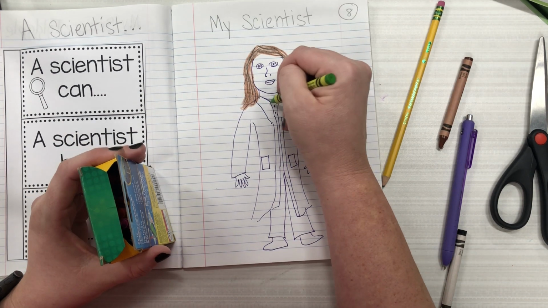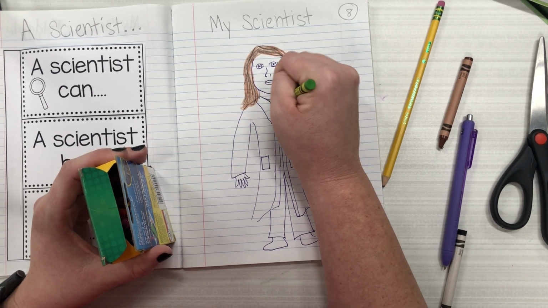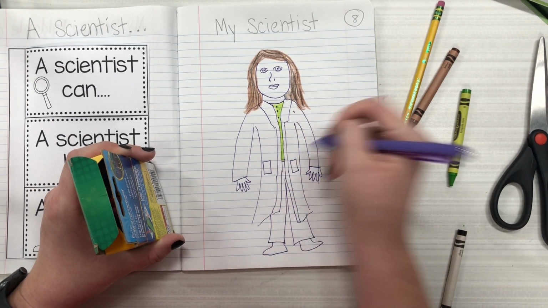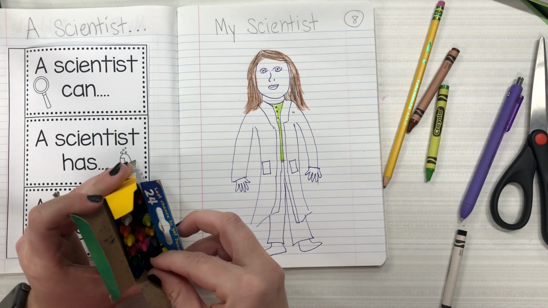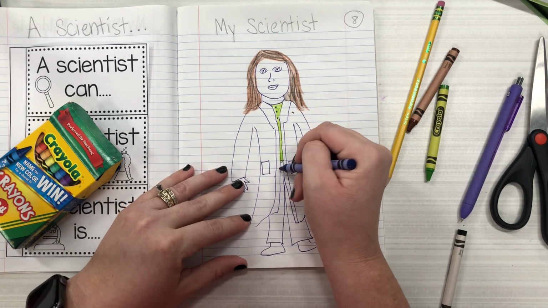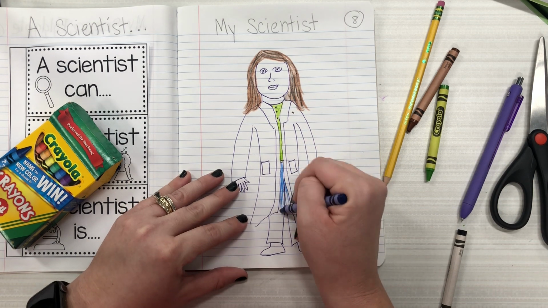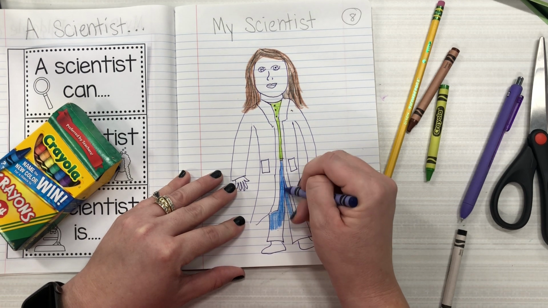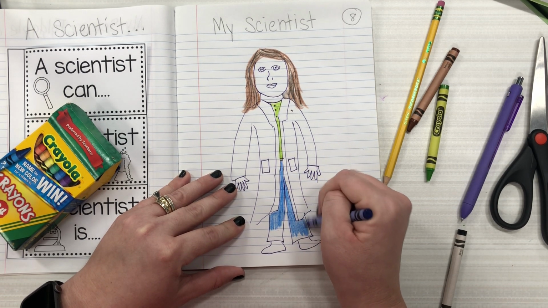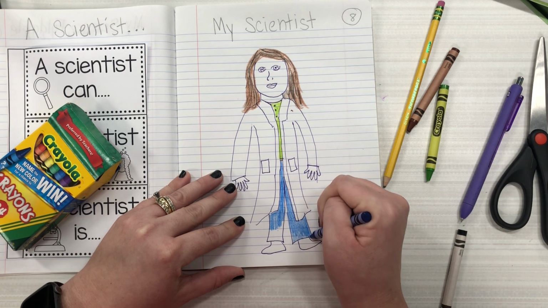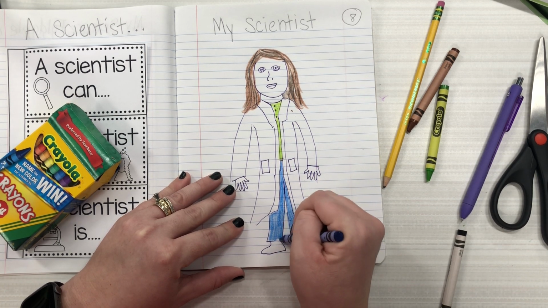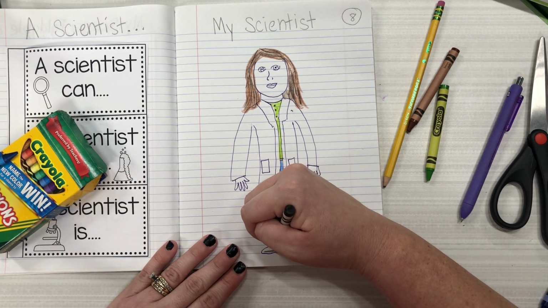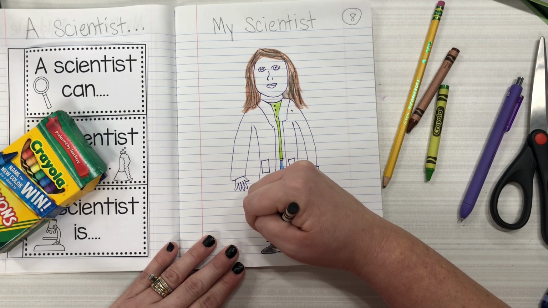Mrs. Ling loves purple and green, so I already used purple, so I'm going to use green. And then maybe I'm wearing some blue pants, so I'm going to get my blue out. Remember, this is just a quick picture. You're not doing your absolute most artistic drawing right now. It's just a quick picture of you in a lab coat. And then maybe you want to draw or color in some shoes. So I'm going to give myself some black shoes.